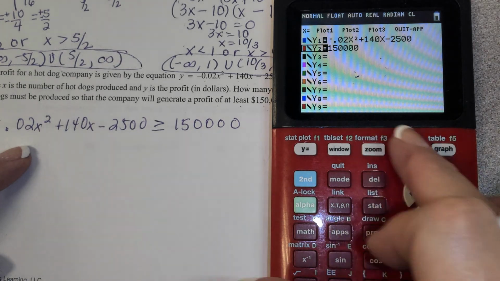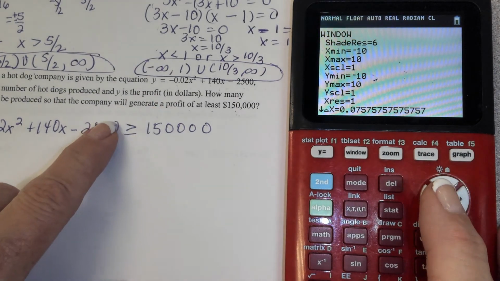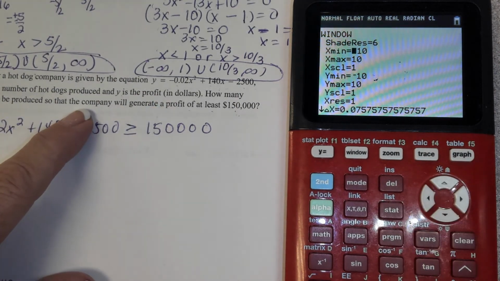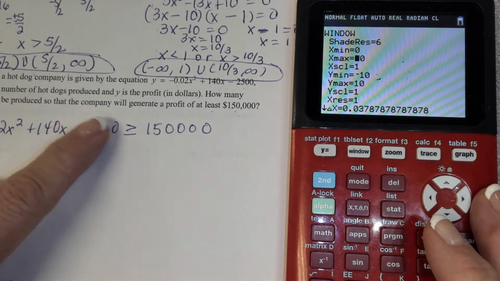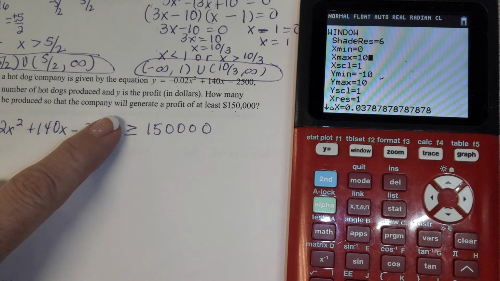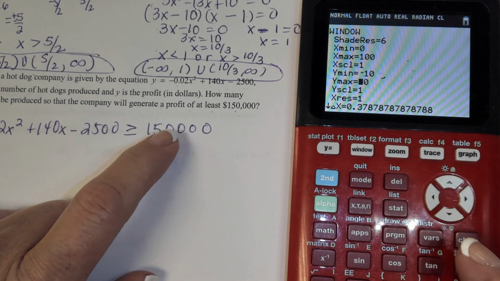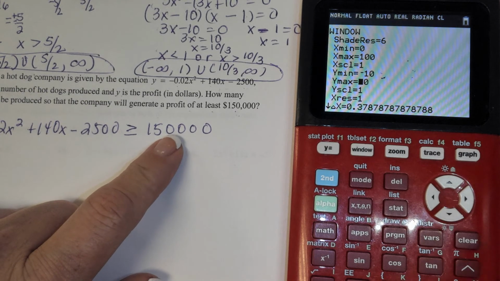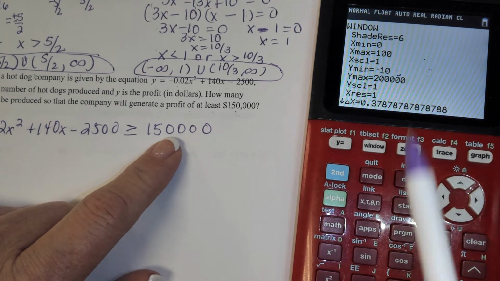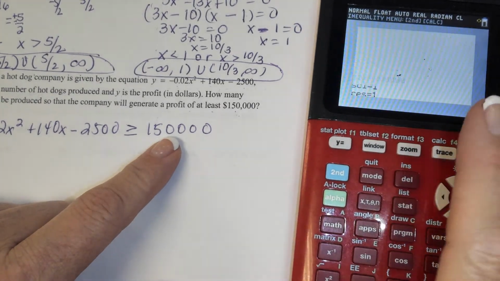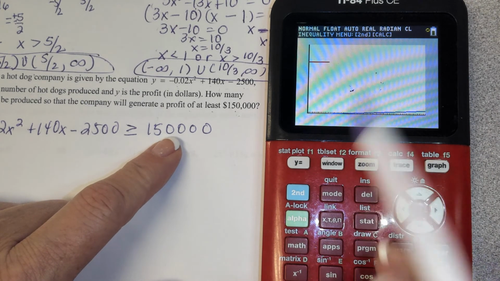Here's what I'm doing. I have to set my window. My x is going to be the number of hot dogs. Well, I can't make a negative number, so I'm just going to make it 0. The maximum hot dogs, I have no idea. Let's go with 100 to start with. The y is the profit. They're talking about us making at least 150,000. I need my y max to be like 200,000. Okay, let's see what that looks like. It may not be right. We'll change it. Okay, did I put the negative in there?